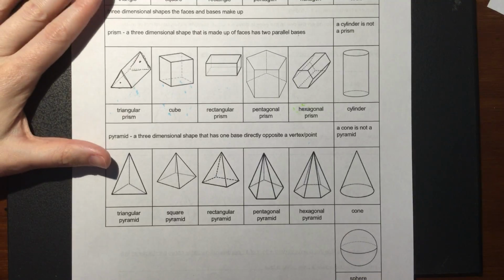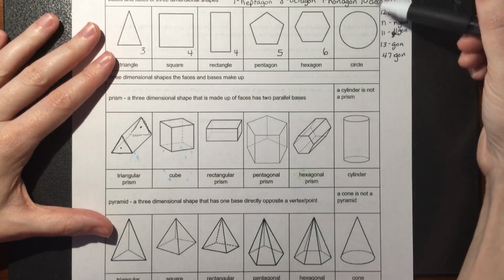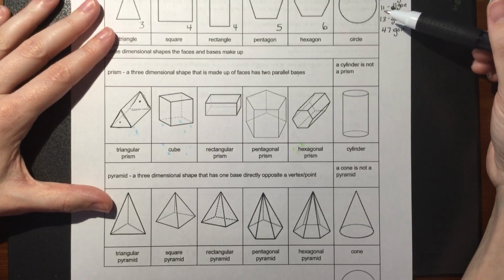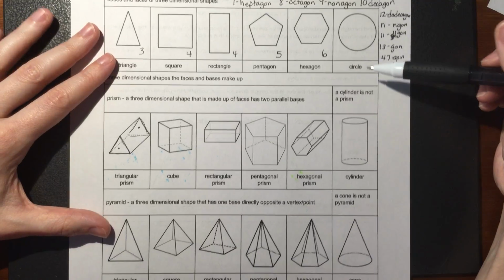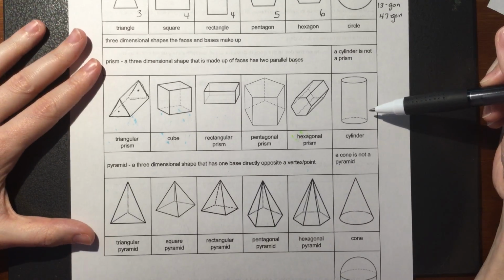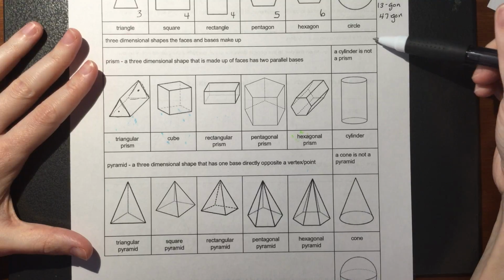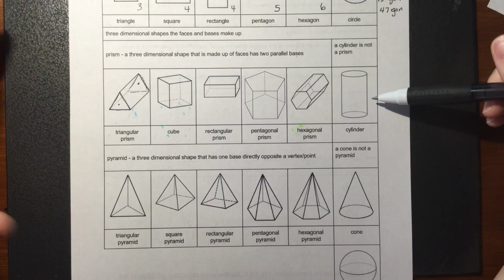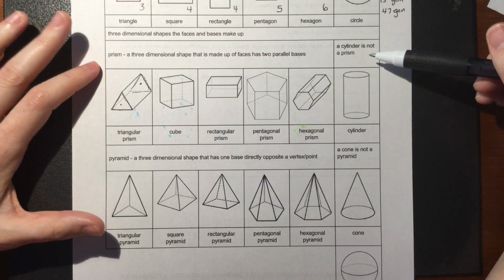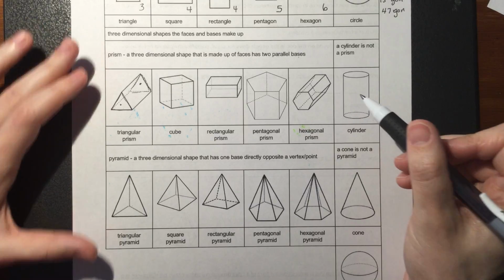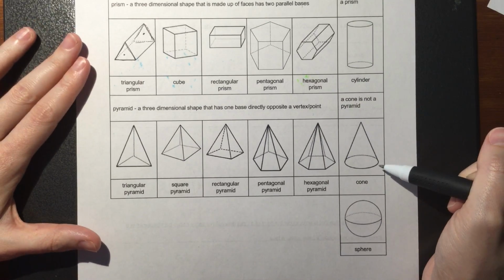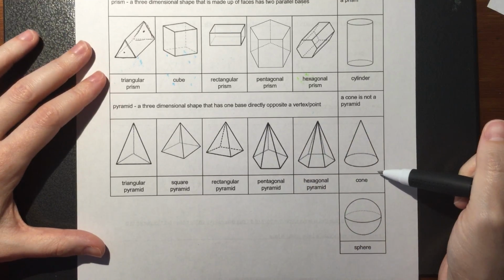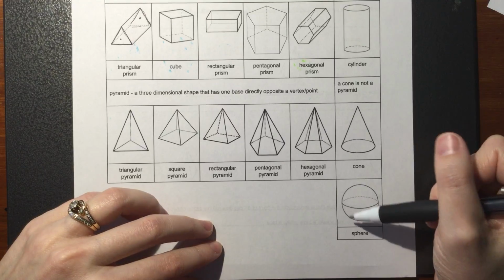And then also included to be able to identify in this section are these across the side right here. They kind of fall in their own category, but they're things that are made up with circles. Looking at this one, this is a cylinder, and a cylinder is not considered a prism, but the calculations we will be doing in later sections are similar to it. It doesn't fall in the category of a prism because these aren't flat faces. The other one you can have there is a cone. A cone is not a pyramid because it doesn't have those flat faces for sides. And then you can also work with a sphere.